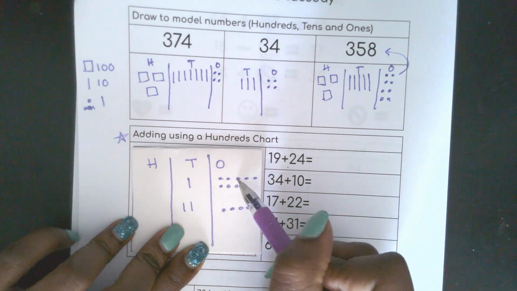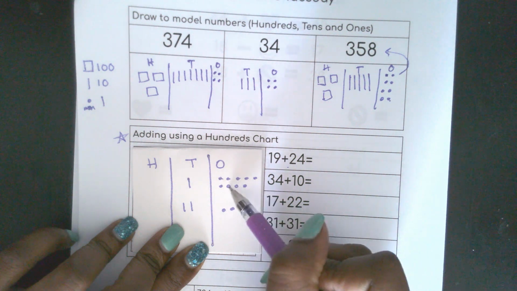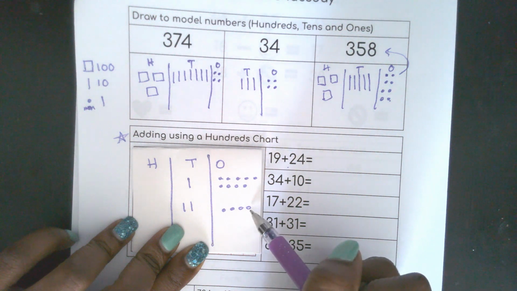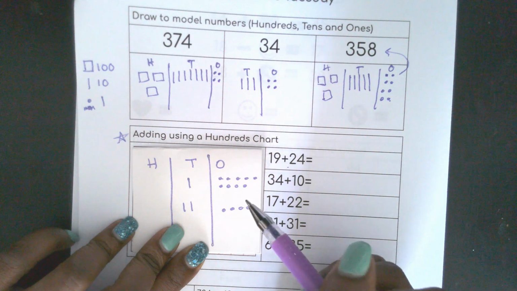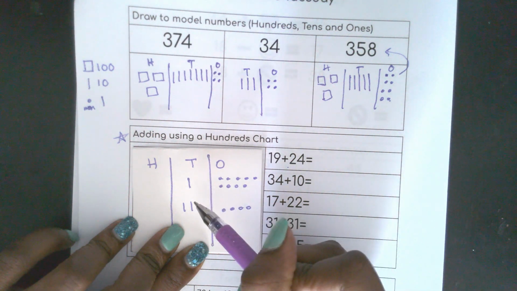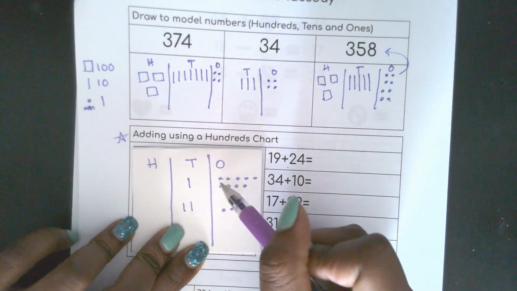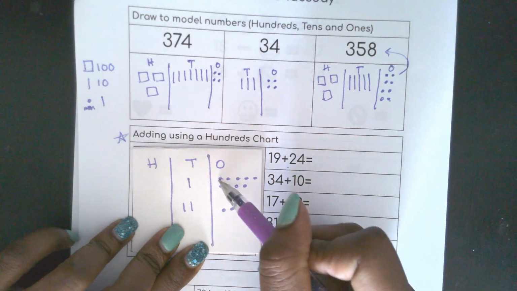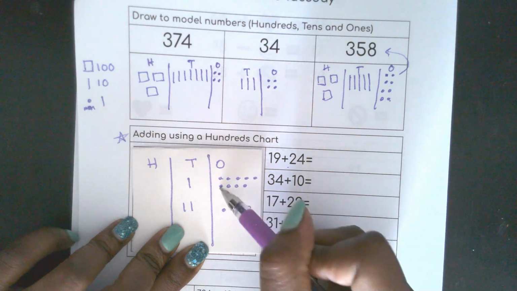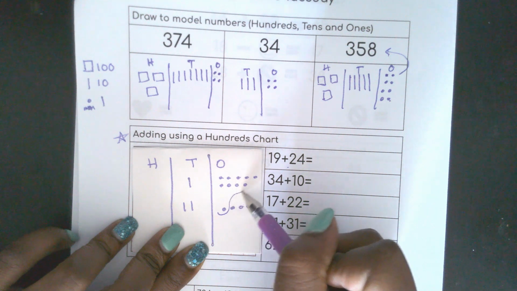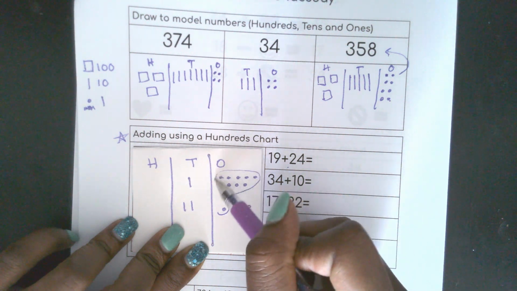1, 2, 3, 4, 5, 6, 7, 8, 9, 10, 11, 12, 13. 13 is too many ones to have in the ones place. I can make a 10. So I'm going to count out 10 so I can make a 10 over here. 1, 2, 3, 4, 5, 6, 7, 8, 9. One more from down here would give me 10.